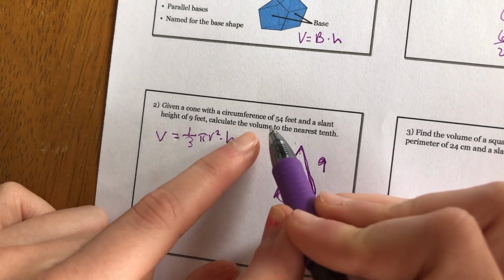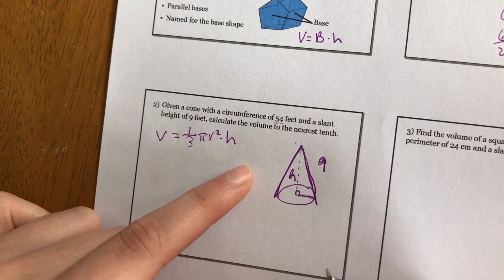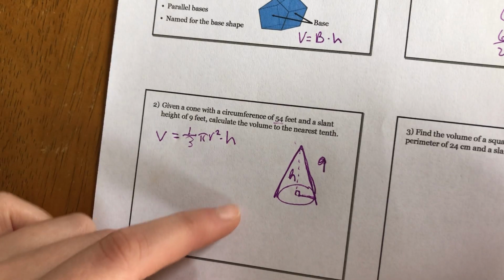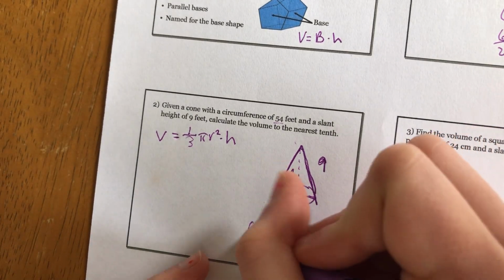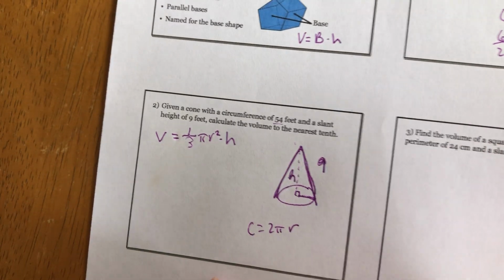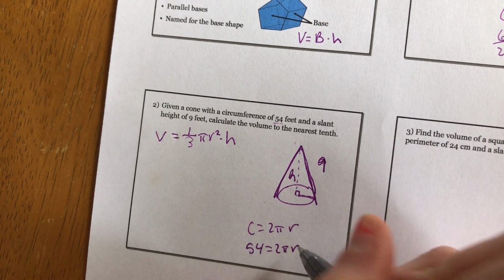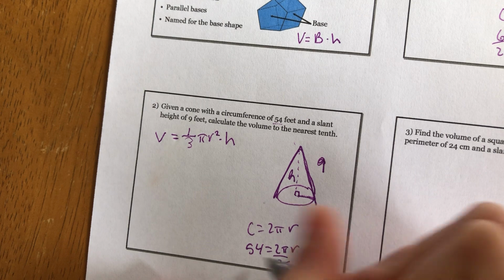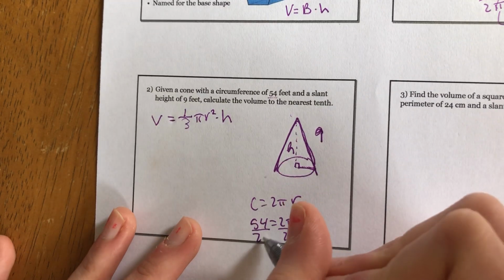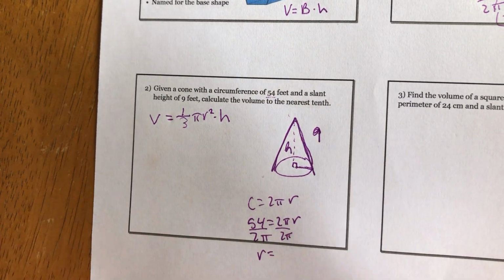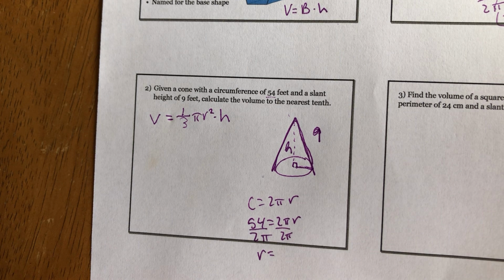So just like before, we can use this circumference to solve for the value of the radius. Circumference equals 2 pi r. We know circumference is 54, plug that in, and divide by 2 pi on both sides to solve for r. We get r equals 54 divided by 2 pi.